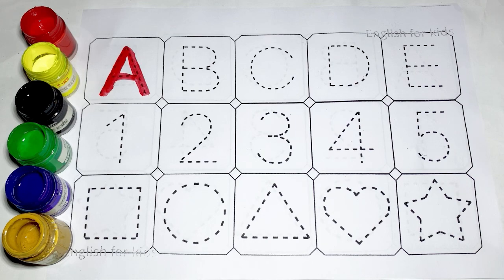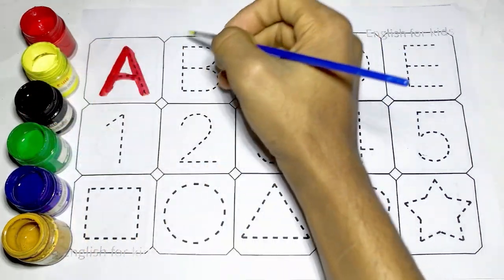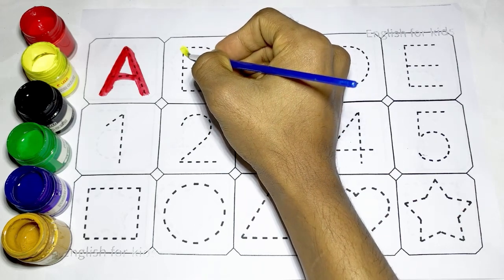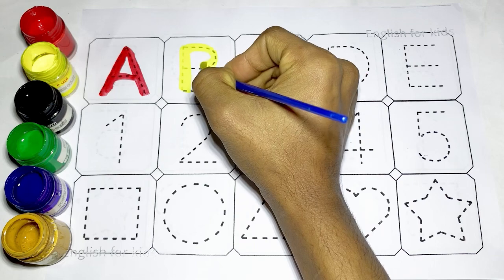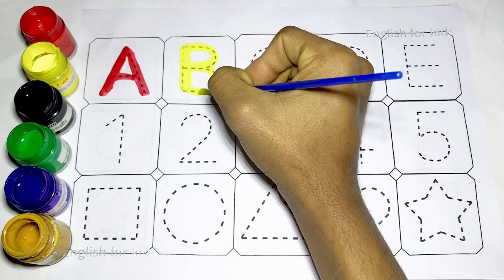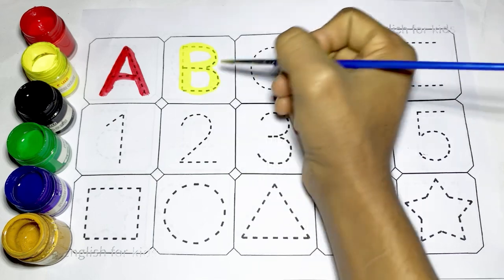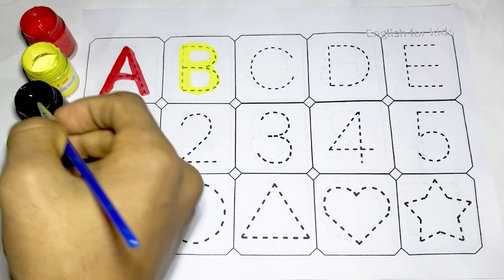The alphabets of B, and use yellow color. Kids now draw C. C for cat. C for car. The alphabets of C, and use black color.